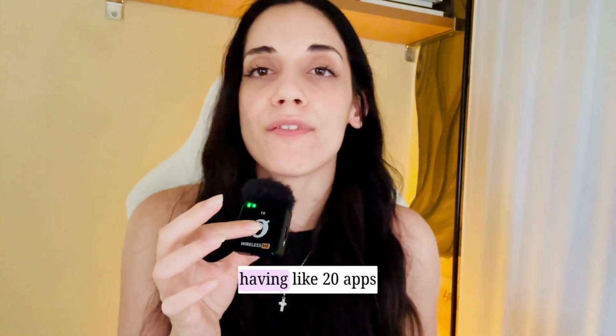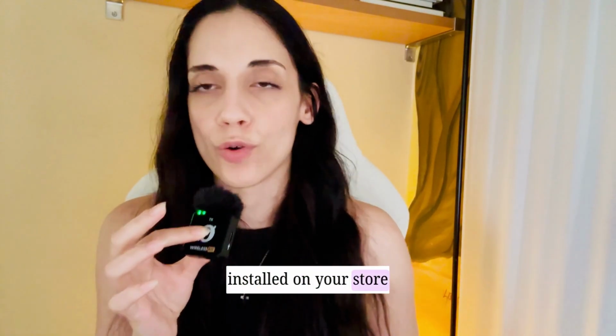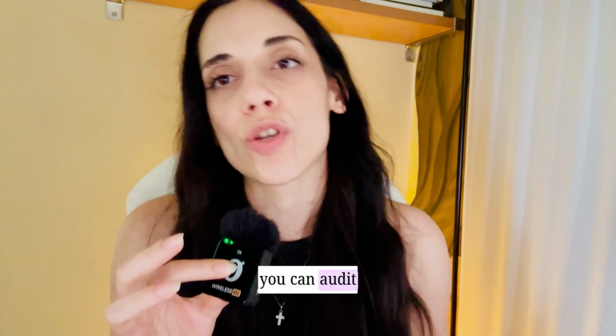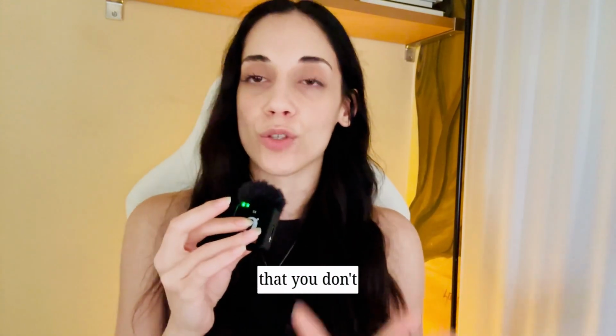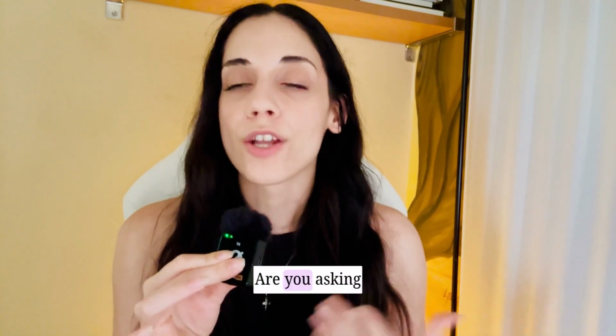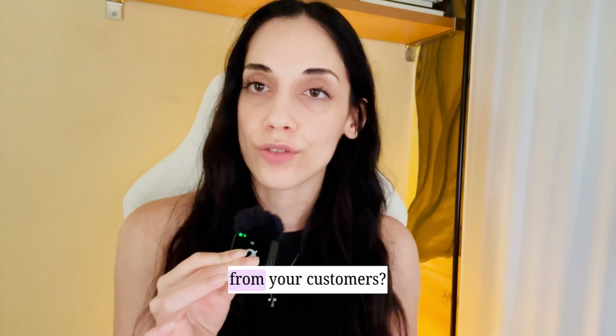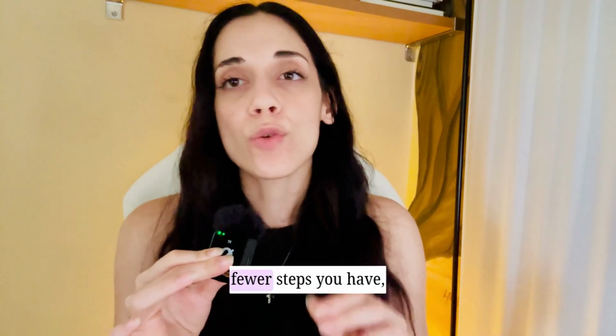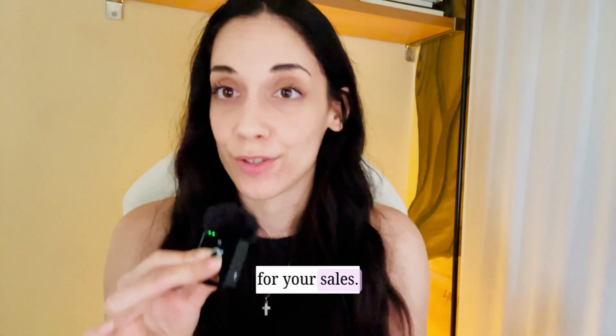Speaking of apps, having like 20 apps installed on your store is not actually a flex because every app adds code. So you can audit your store, find the apps that you don't actually use and delete them. And look at your checkout. Is there maybe unnecessary friction? Are you asking for too much information from your customers? Is guest checkout available? The fewer steps you have, the better for your sales.